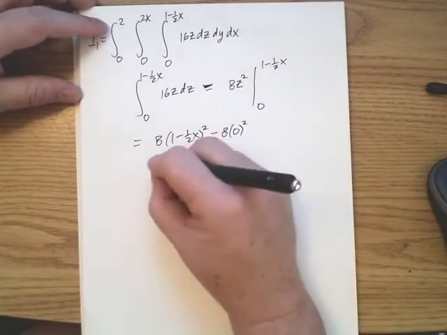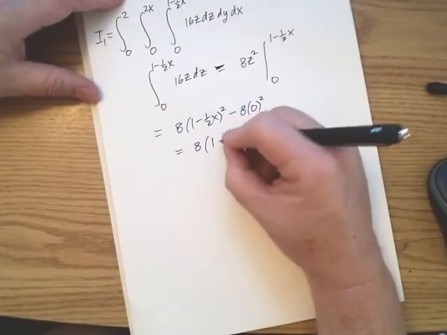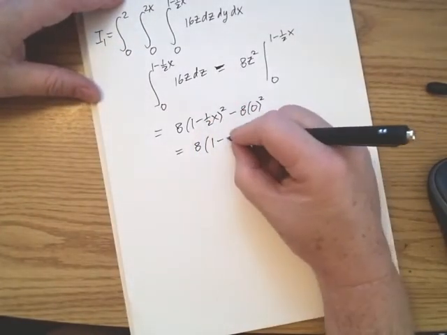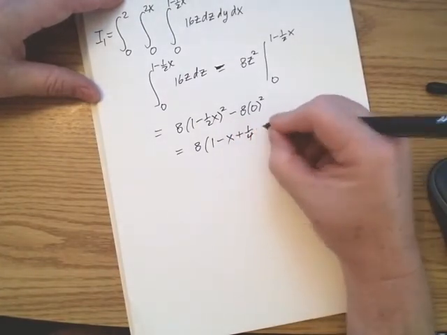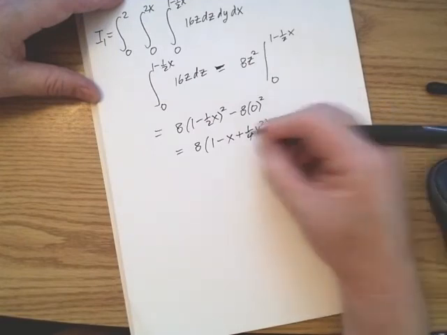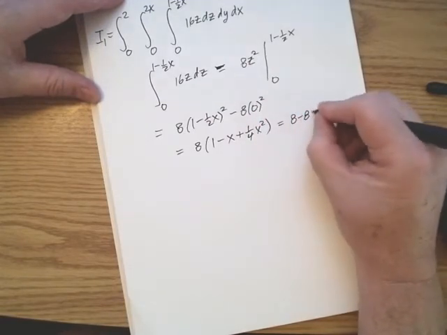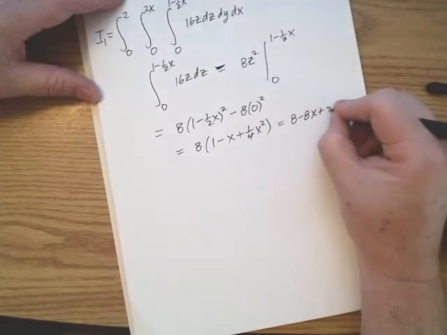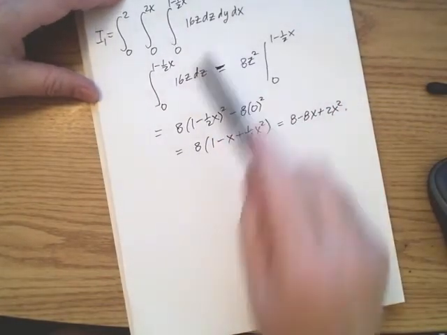And you could see that that would be what? 8 times 1 minus 2 times the product of the two would give x, right? Plus 1/4 x squared. This is 0 there, so let's multiply through with the 8. 8 minus 8x plus 8 over 4 is 2, so it's 2x squared. Okay, so that's the value of the inner integral.